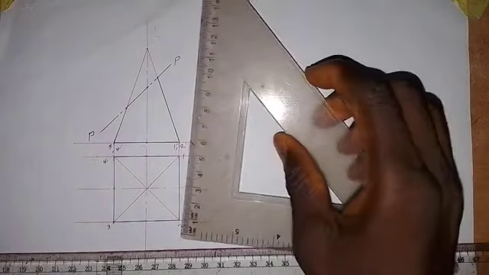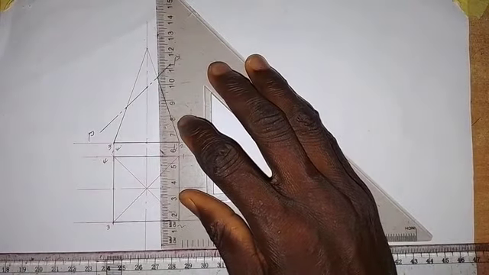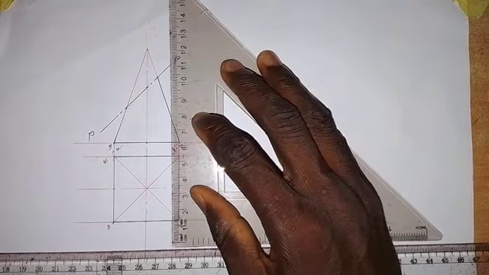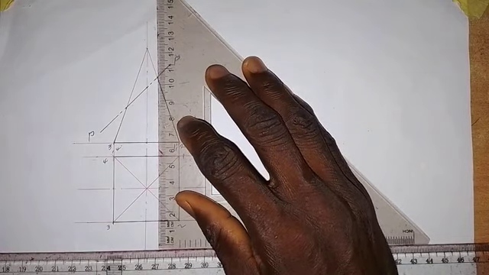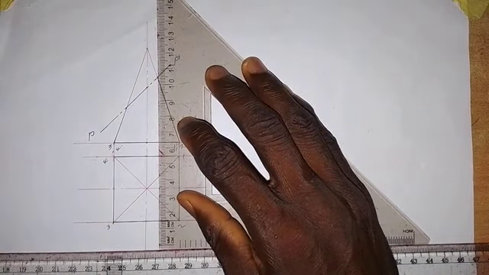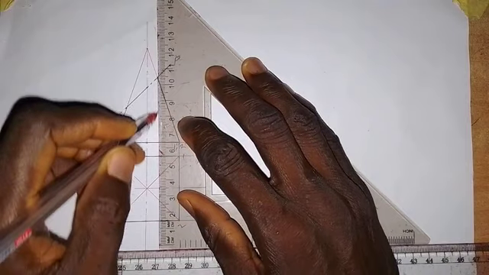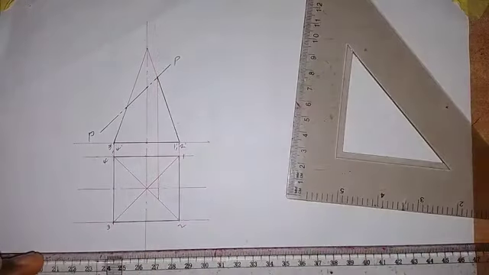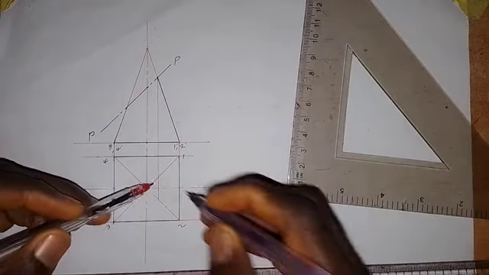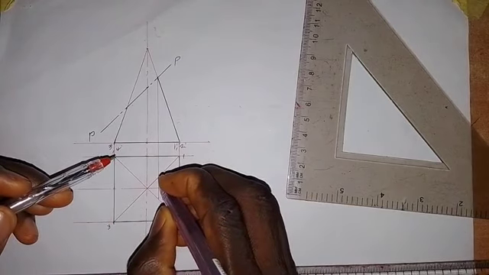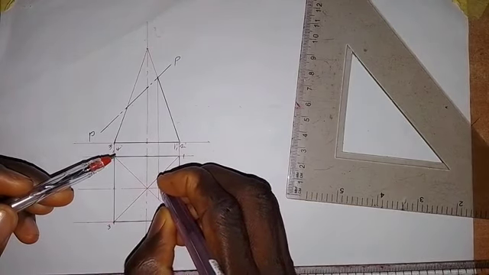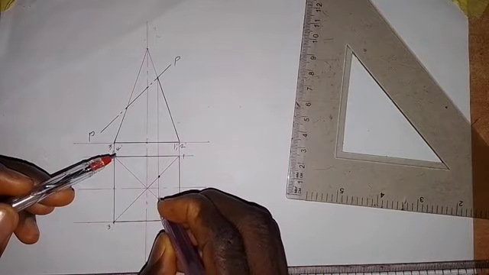So the next thing that we are going to do is to show the rough surface in the plan. What we need to do is, from this point where the cutting plane touches this line, which contains 1 and 2 as I said, we are going to draw a vertical line. So it touches 1 at this point, and it touches 2 at this point.